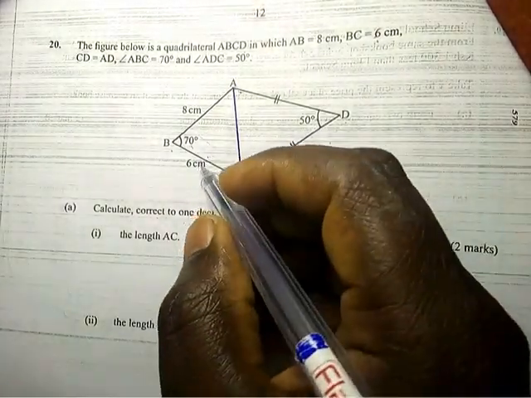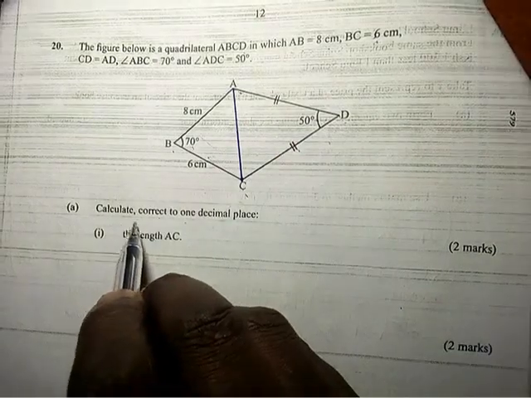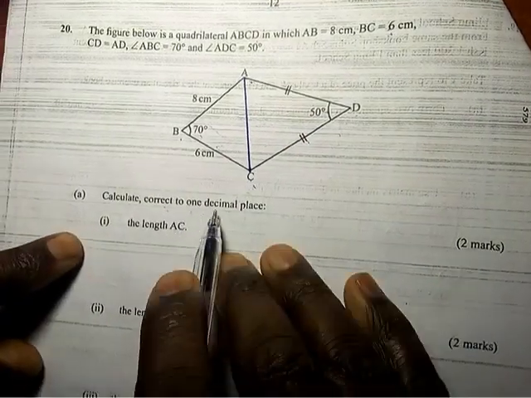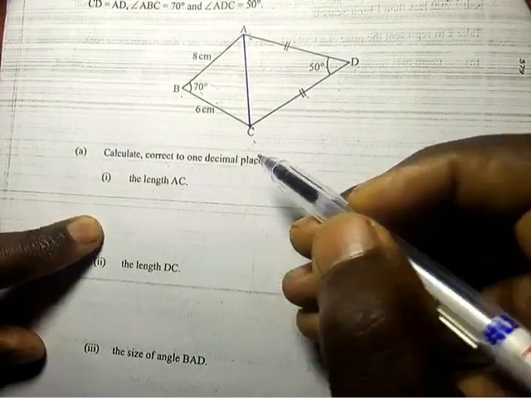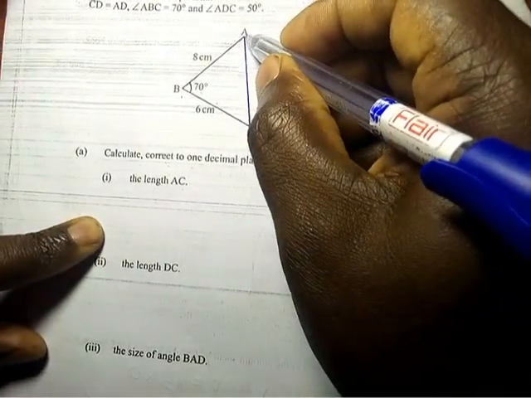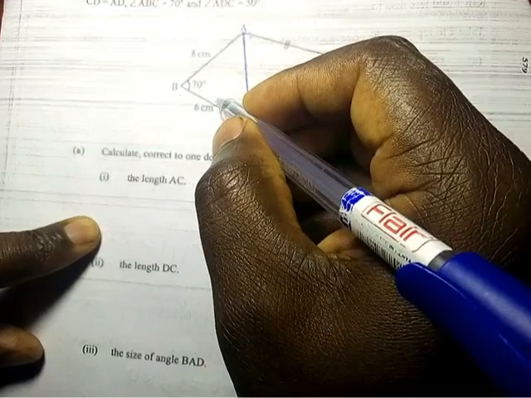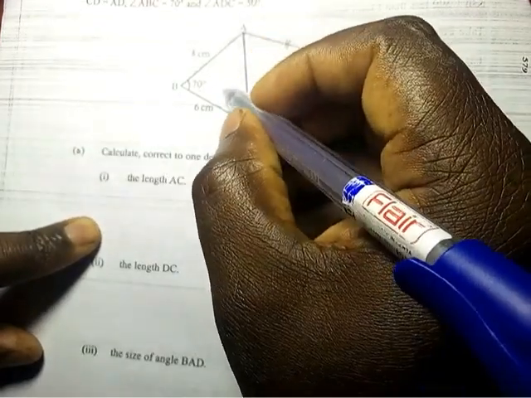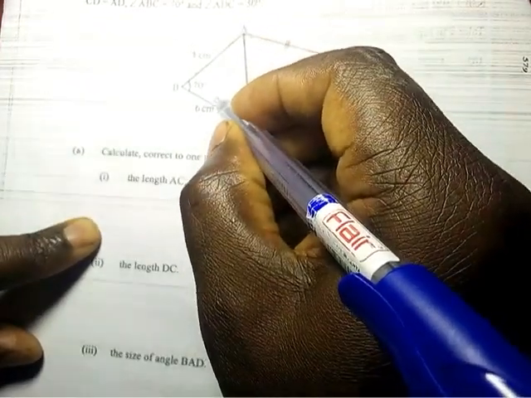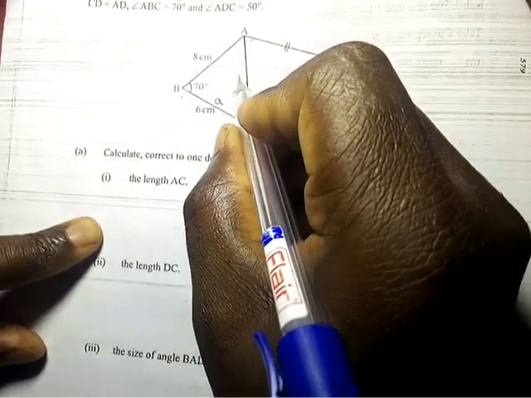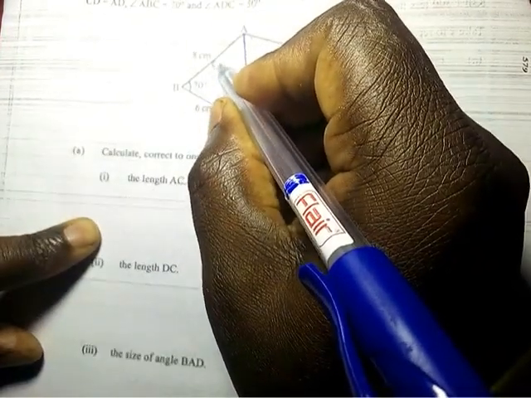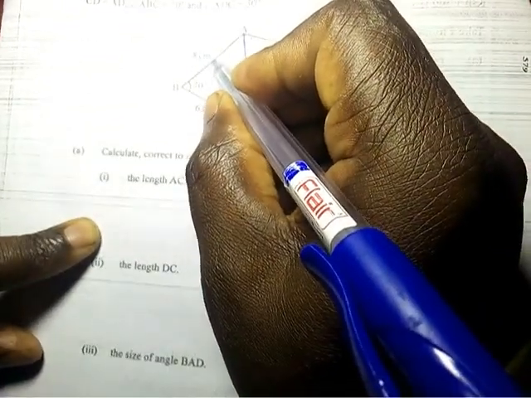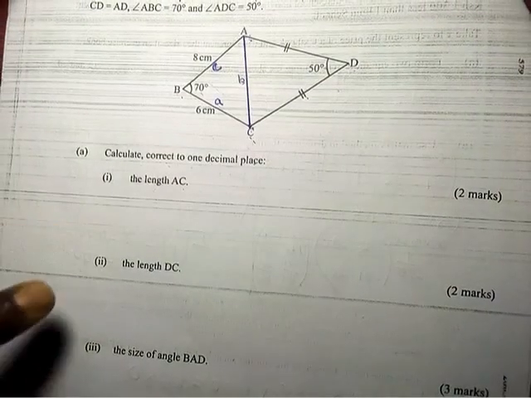Now calculate the length AC. But we can see, using the sine and the cosine rule, now we are going to use the cosine rule. This one is going to be A, this one is B, this one is going to be small b, this one is C, this one is going to be small c, the opposite. So now we are going to use the cosine rule.